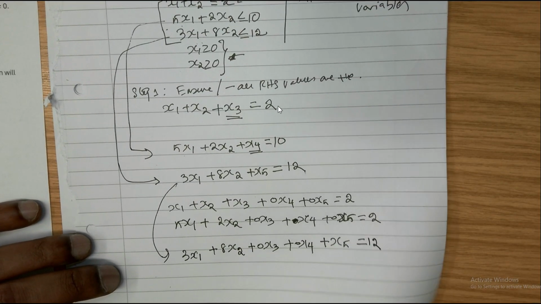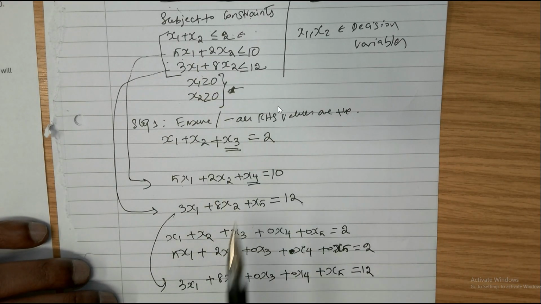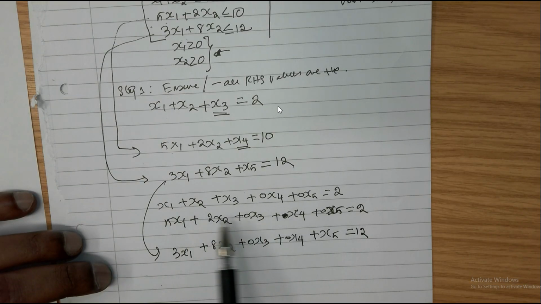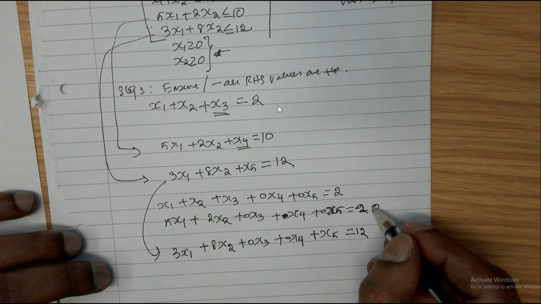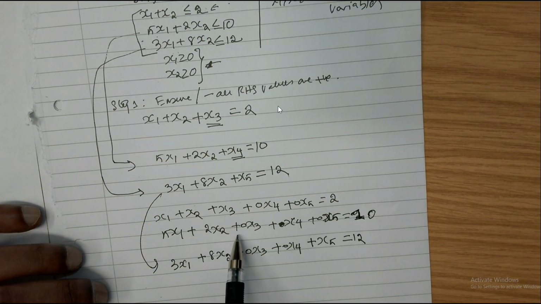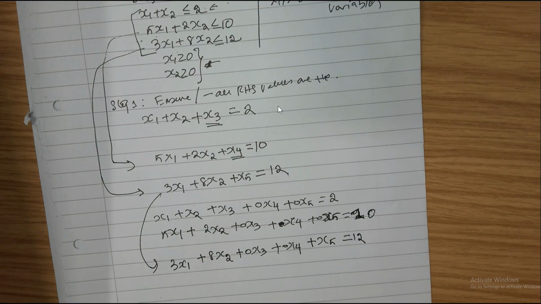So we almost completed step 2. We converted all the linear inequalities into linear equations by adding 3 slack variables, x3, x4 and x5. All these quantities are nothing but your slack variables. Oh sorry, this should be equal to 10, not 2. So 5x1 plus 2x2, that's equal to 10, isn't it? So this is 1x4 plus 0x5, that's equal to 10. Yes, so now we completed the second step.